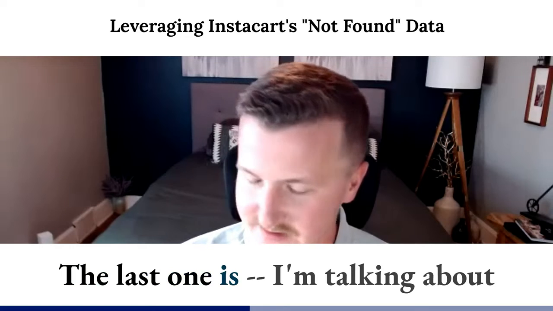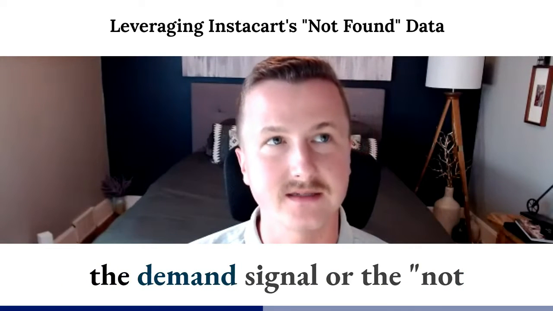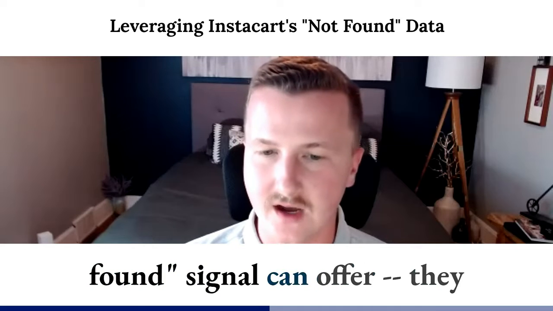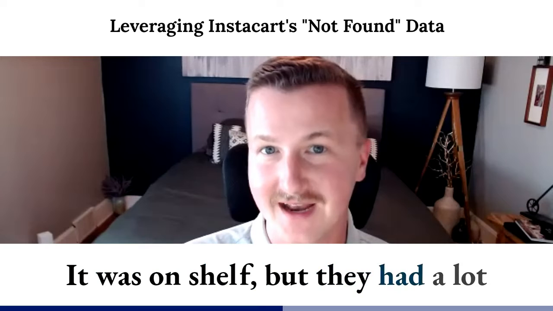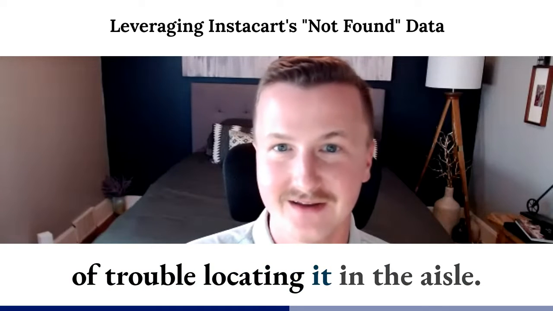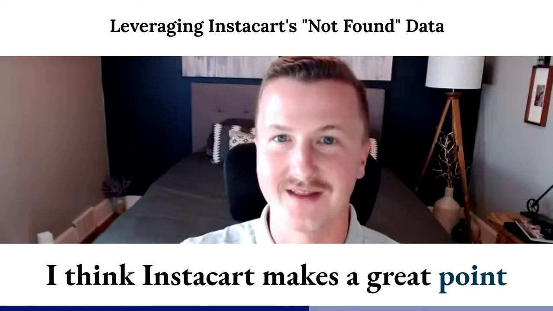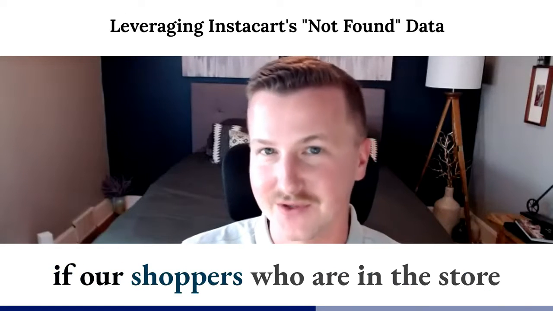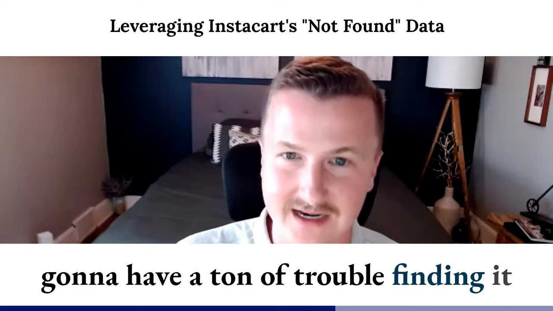The last one is the second instance of what the demand signal, or the not found signal, can offer. They went and tried to find it in store. It was on shelf, but they had a lot of trouble locating it in the aisle it was in or in the section of the shelf it was in. I think Instacart makes a great point at the bottom of this slide: if our shoppers who are in the store every day are having trouble finding it, the consumers in that store are going to have a ton of trouble finding it as well.